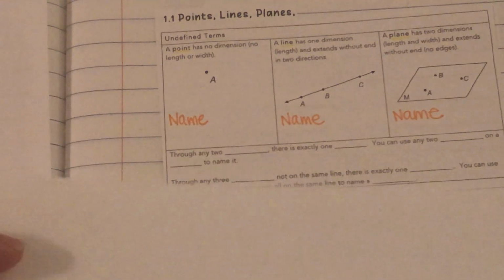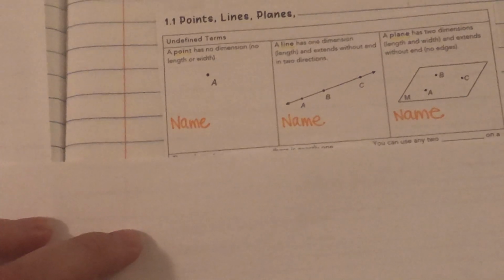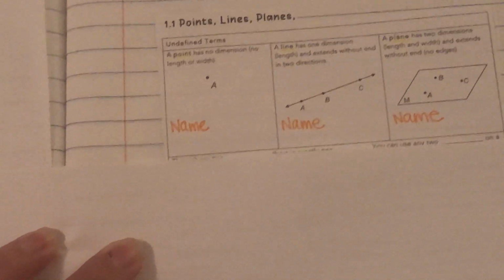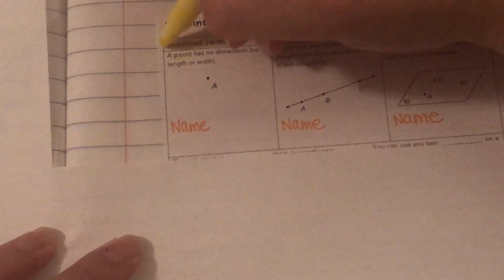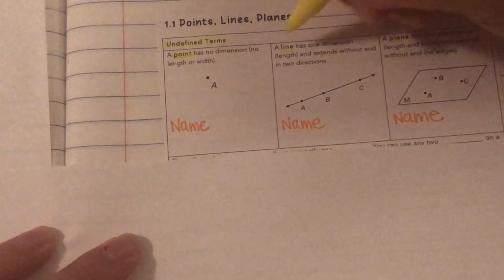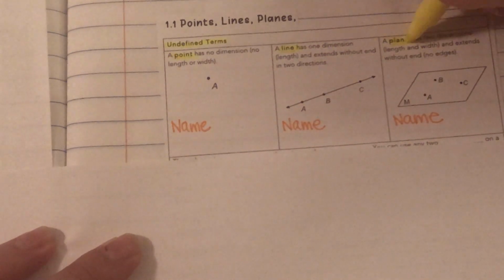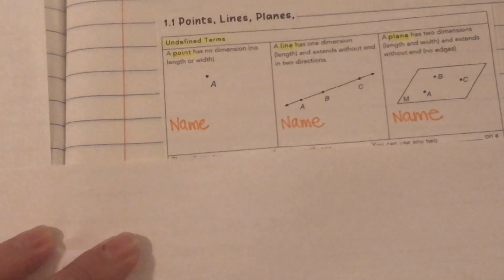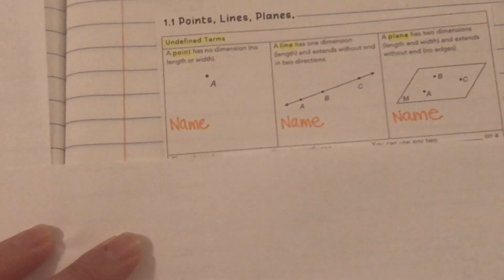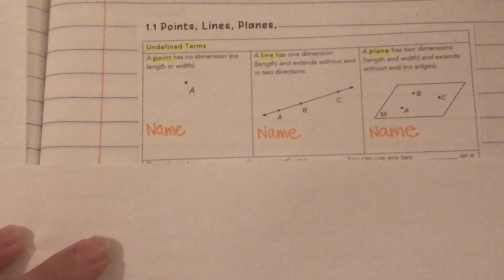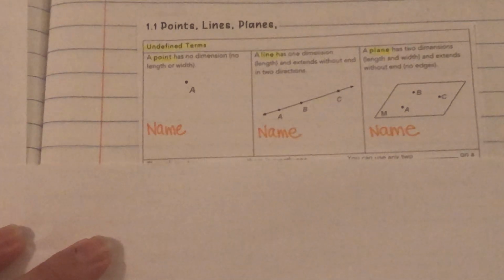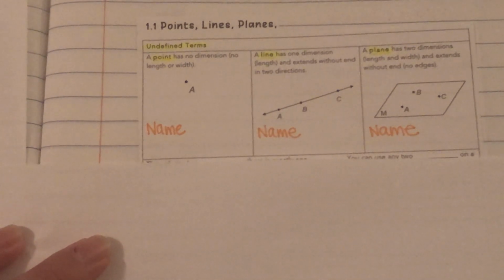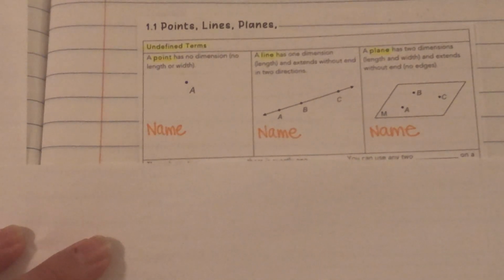We have some undefined terms, and that would be a point, a line, and a plane. They're undefined because we just have to agree that we understand what a point is, that we understand what a line is, and we understand what a plane is. We have to agree on what they look like because they have no definition, no dimension. So we can't tell where they start and where they stop.